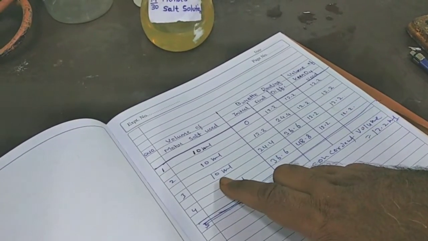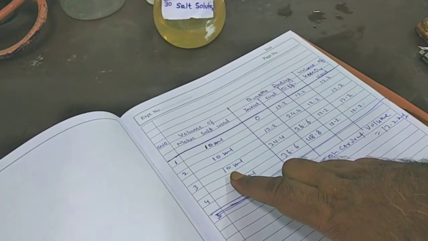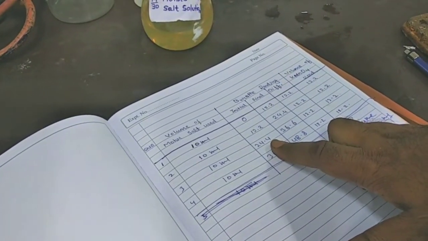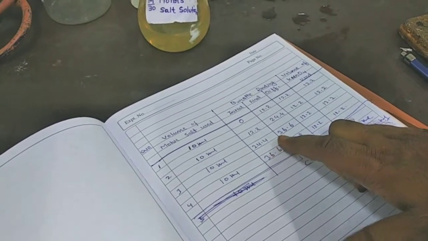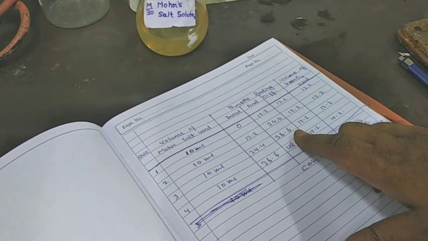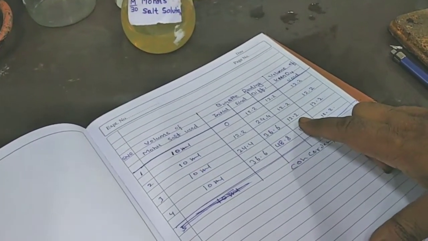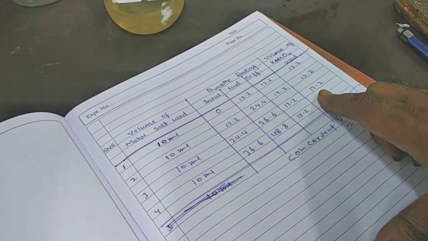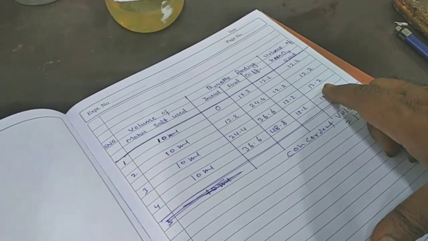For observation 3, again we have to take 10 ml of Mohr salt. For the third observation, initial is 24.4, final is 36.6, and difference is 12.2. Again volume of KMnO4 used to oxidize 10 ml of Mohr salt is 12.2 milliliter.